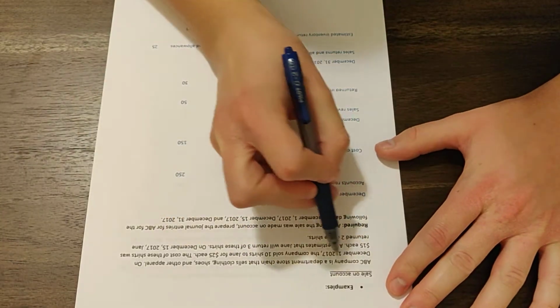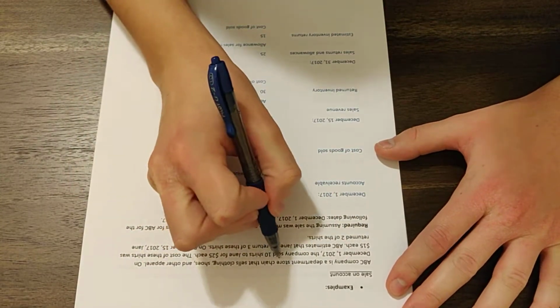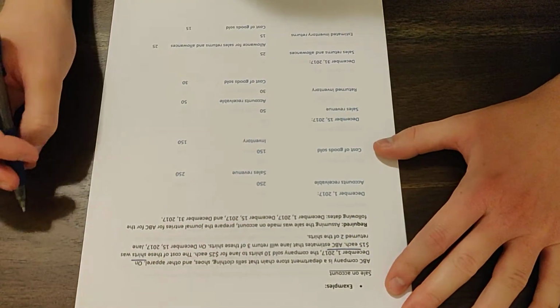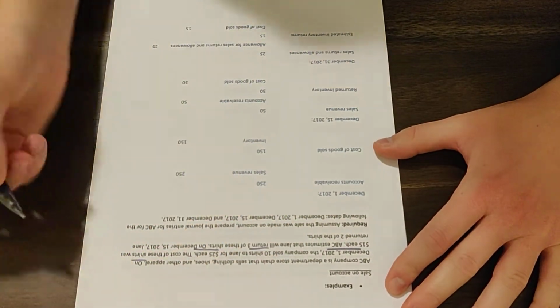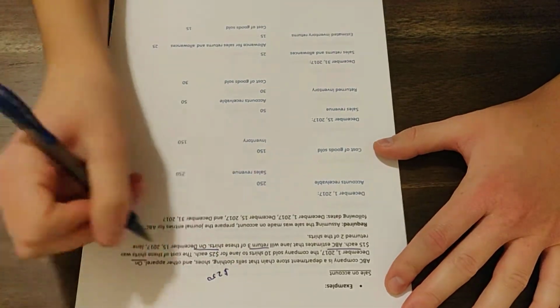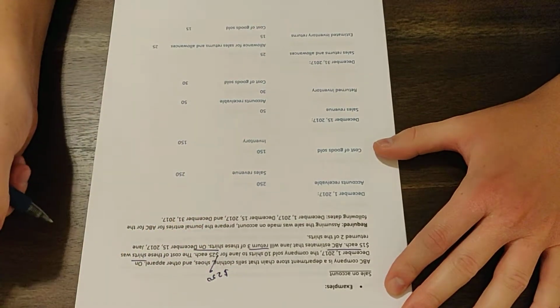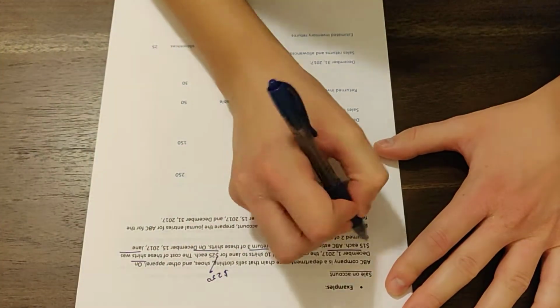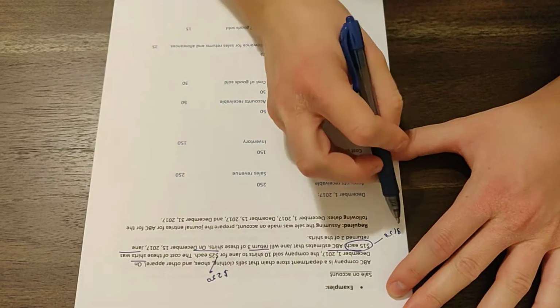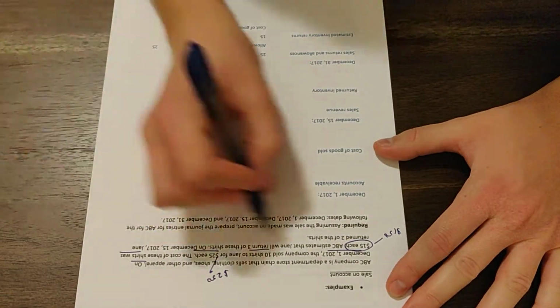ABC Company is a department store chain that sells clothing, shoes, and other apparel. On December 31 of 2017, the company sold 10 shirts to Jane for $25 each. That'd be $250 total, 10 times 25, so the total would be $250 in sales revenue. The cost of these shirts was $15 a piece, so 10 shirts times $15 is $150 of cost of goods sold.